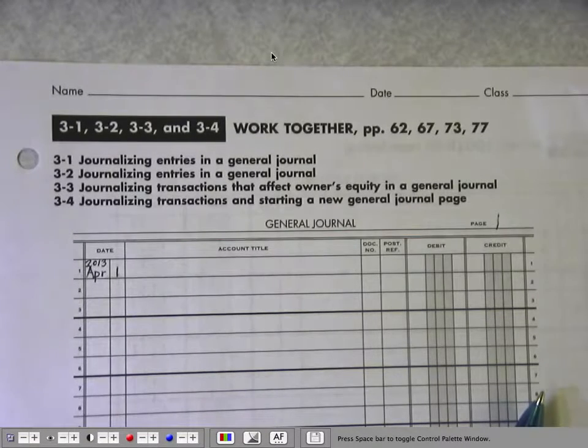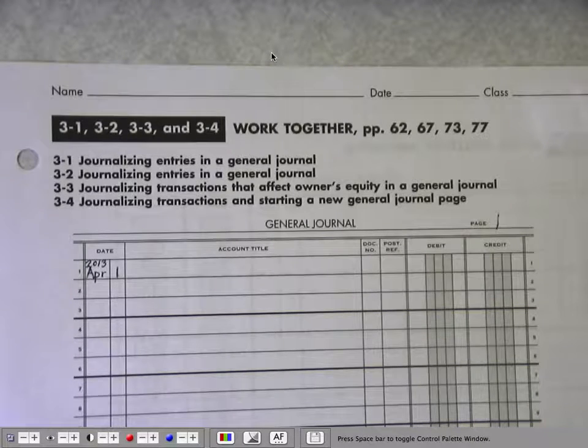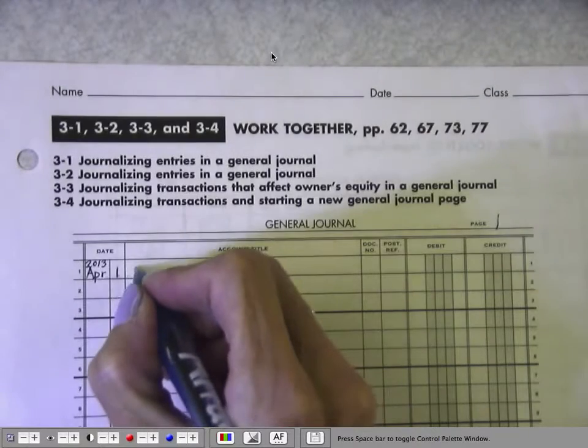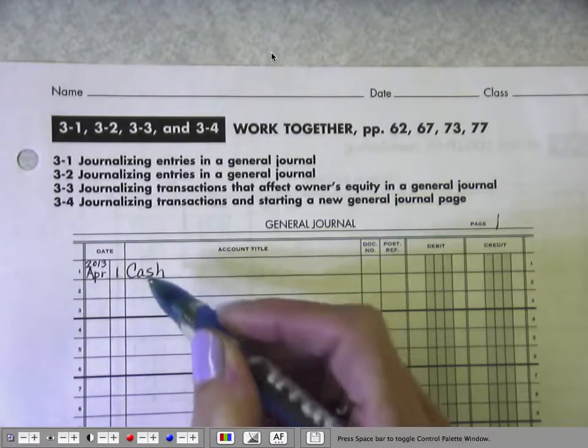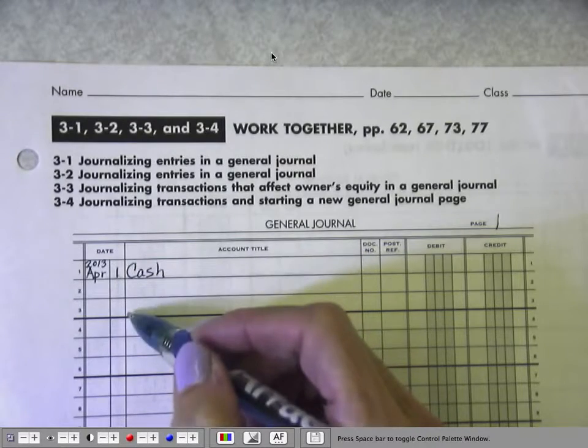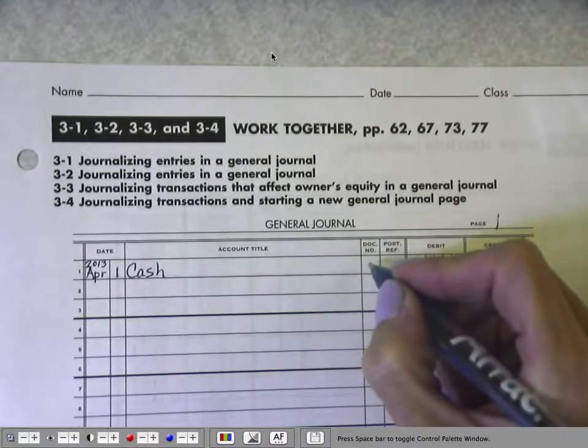All right, received cash from the owner as an investment. So I have to ask myself, what are the two accounts? In the past we would have said cash and Norm Derner Capital. But which of those two is going to get debited here? Cash. So we'll write cash in this first line, and it needs to come all the way over against the left margin.